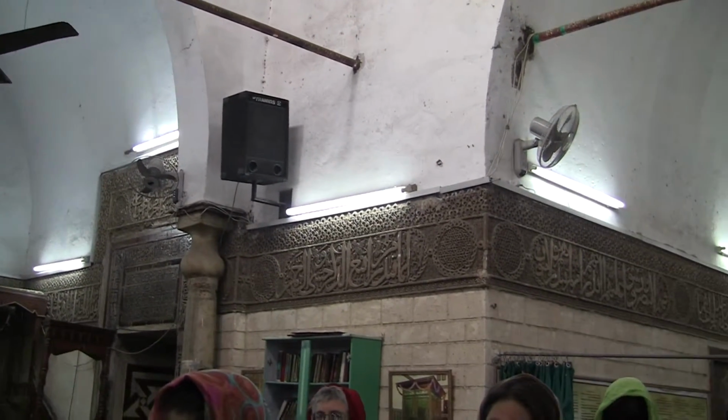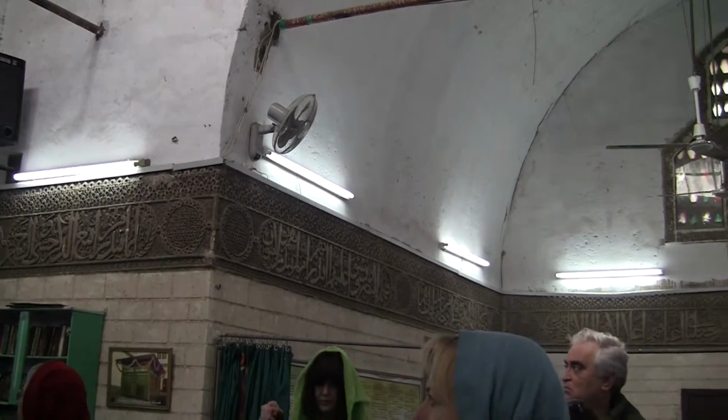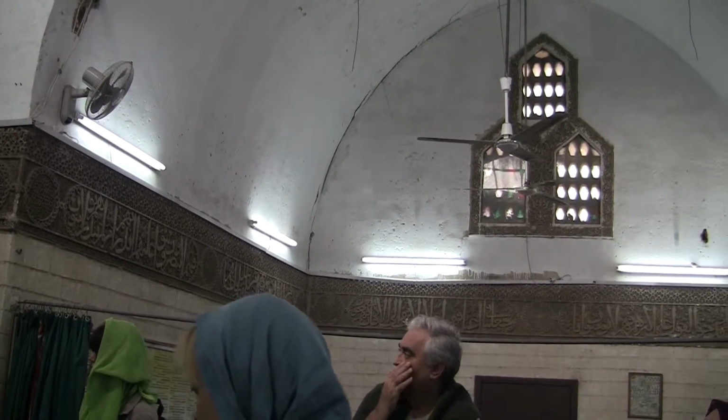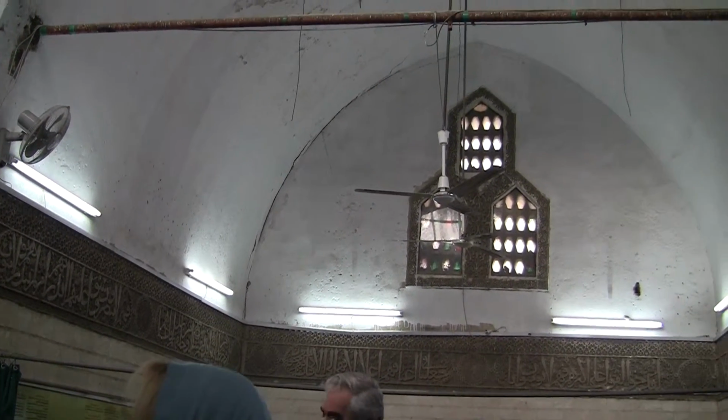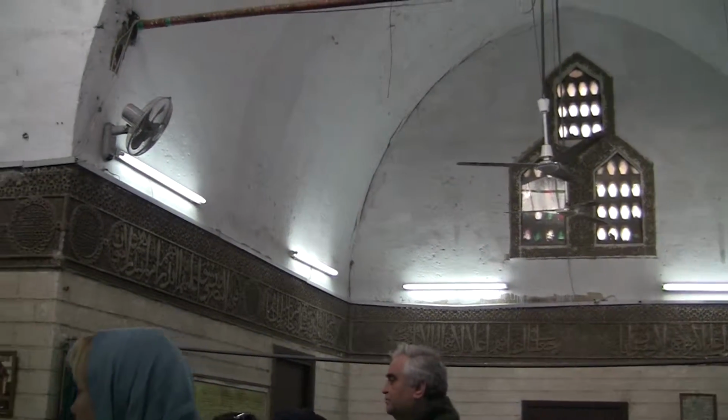Now what is interesting in the zawiya is the position of the mihrab, because it is in the smaller iwan. All right, so again, the assumption is they didn't have much space. This was anyway the original prayer area. Let's go a bit nearer to the mihrab and look at the details here.